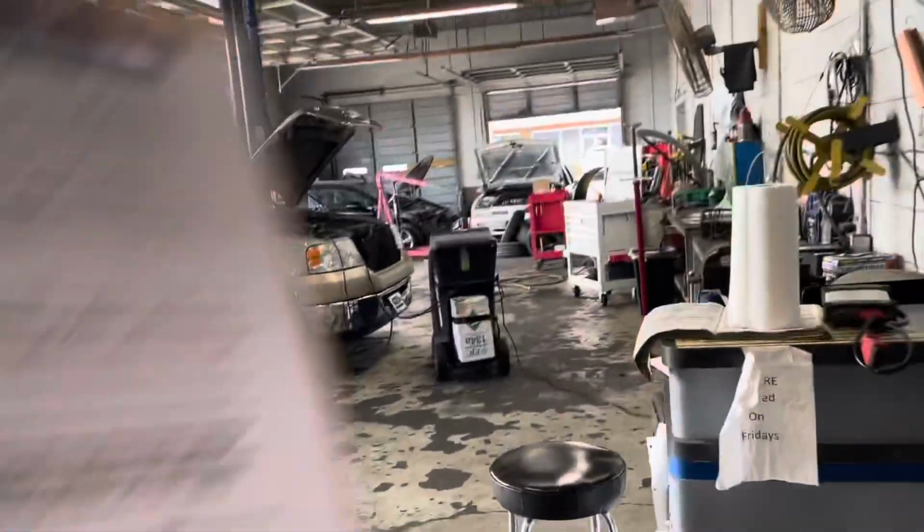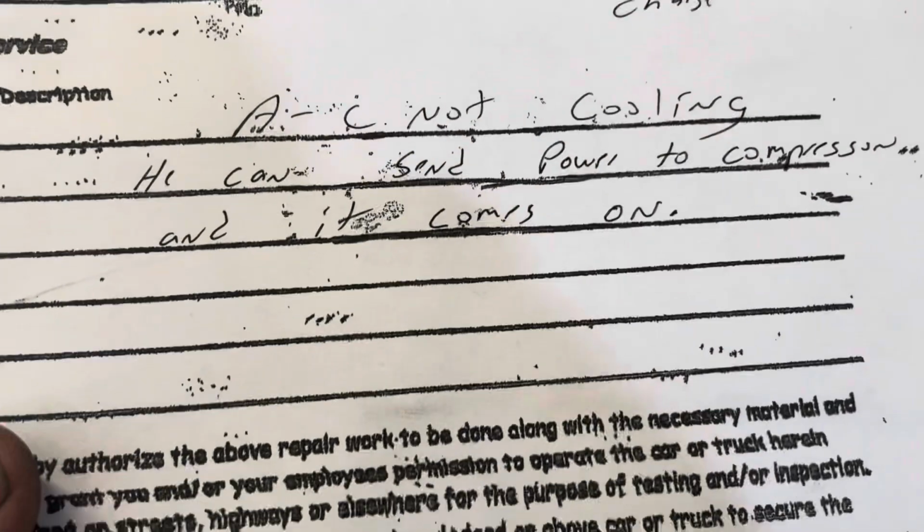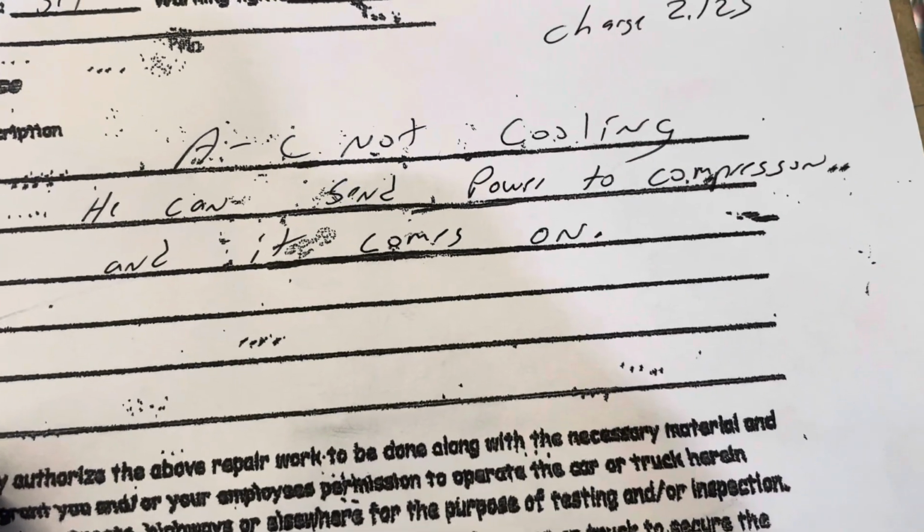All right, let's go out here in the shop. We got an air conditioner concern to work on. Customer states AC is not cooling. He says he can send power to compressor and it comes on.